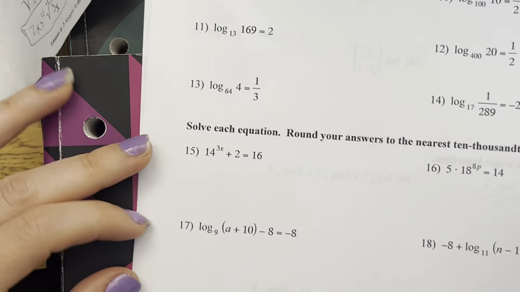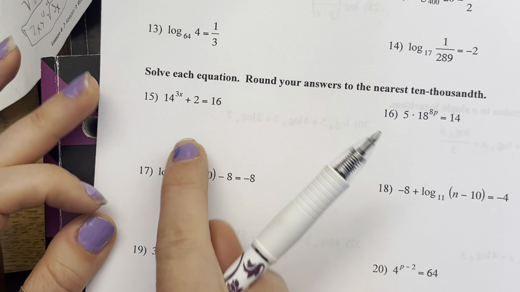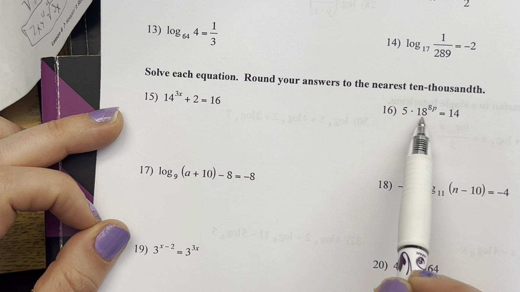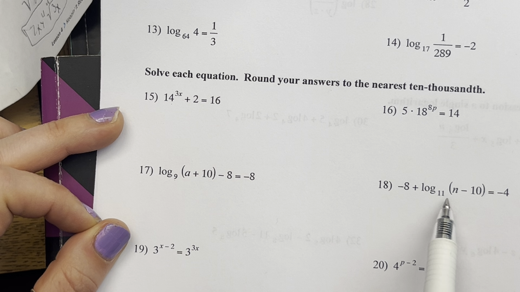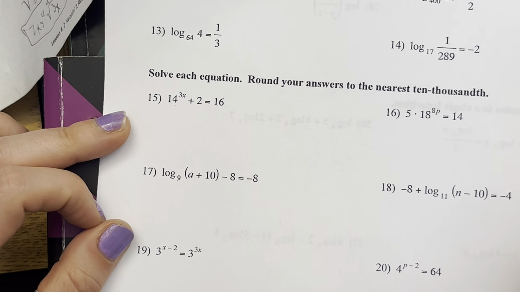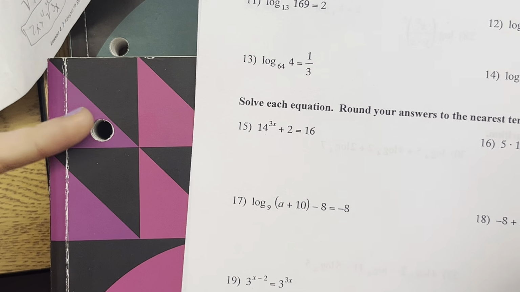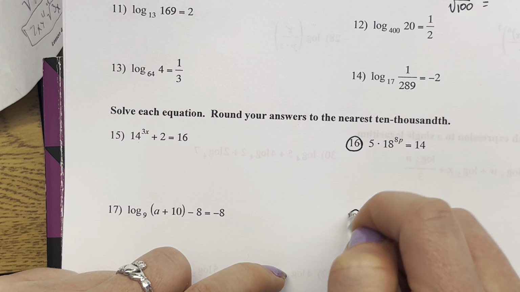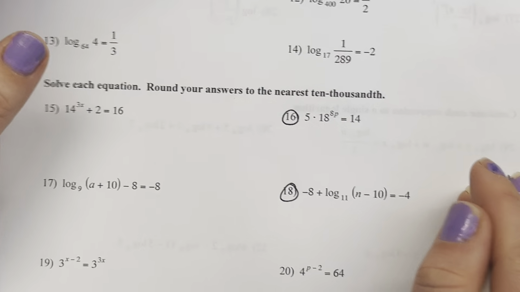When we get to the solving, this is when things are important. Solving, these ones have a big base. These ones have a log base. And so for each of these problems, you have to get the variable by itself with inverses the way you always have. I'm only going to do numbers 16 and 18. Can't do the whole thing for you.